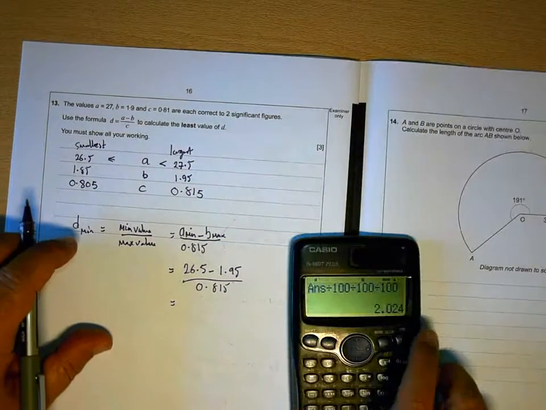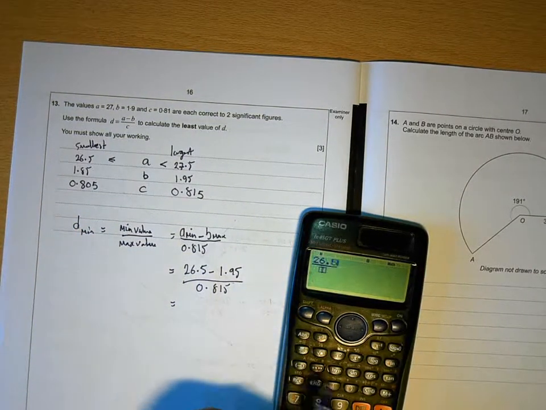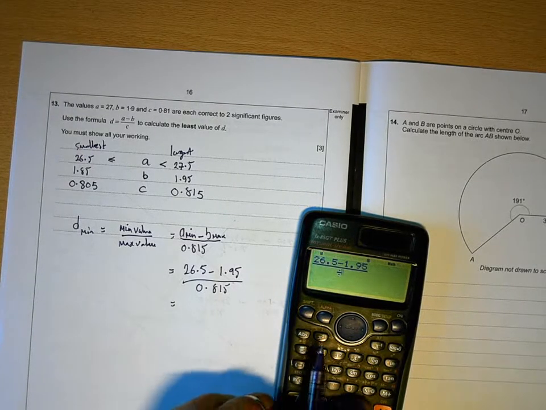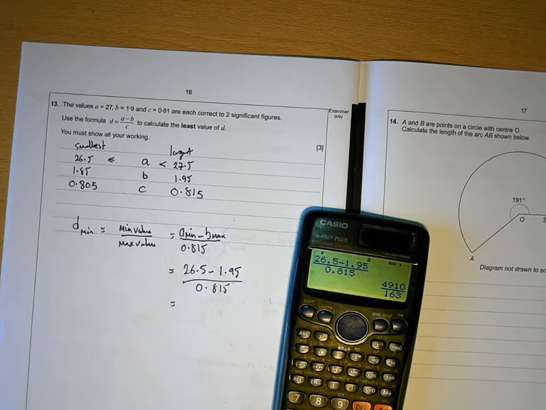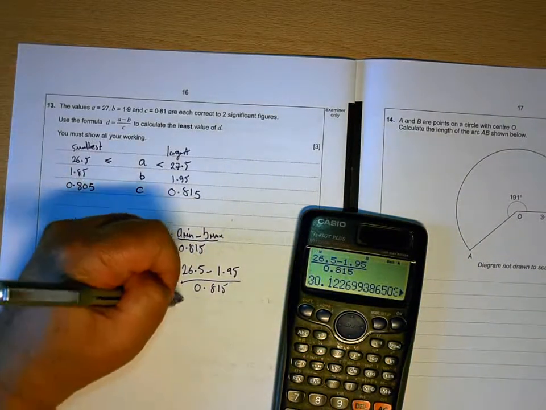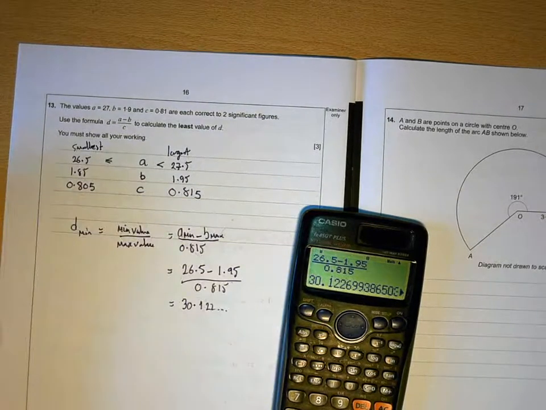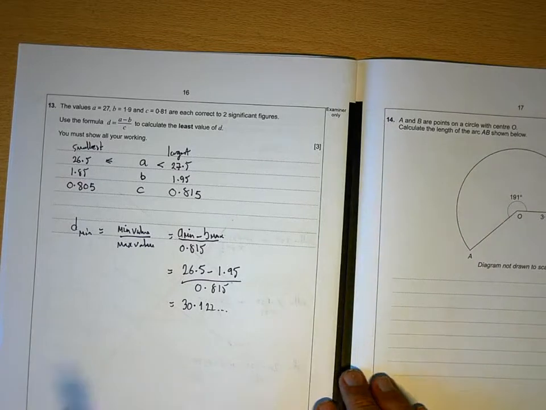So that's what we're going to work out: 26.5 take away 1.95 on top, divided by 0.815. The minimum value is going to be 30.122, etc. So that's that.